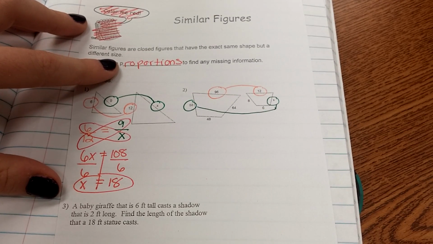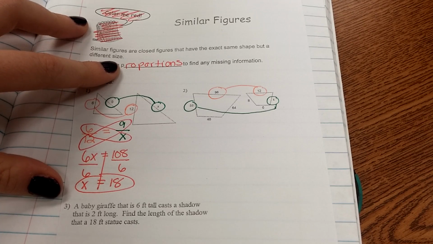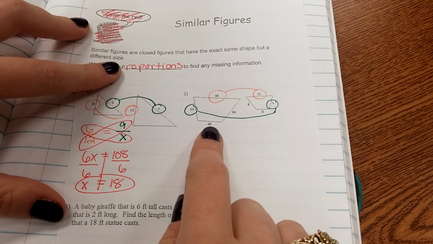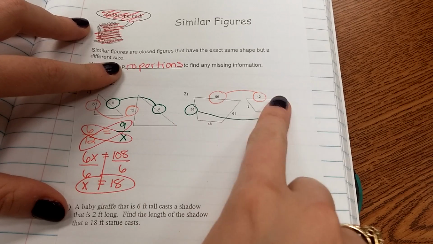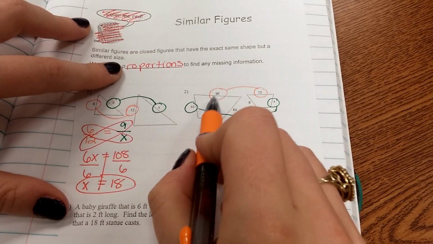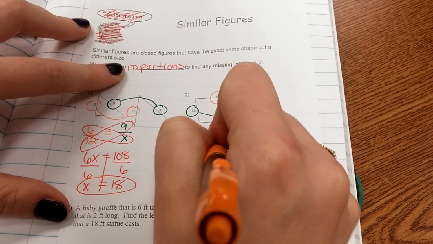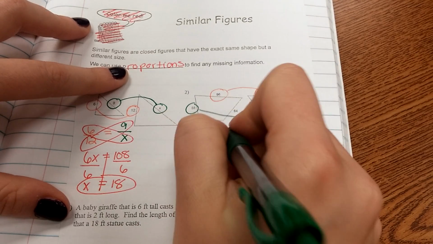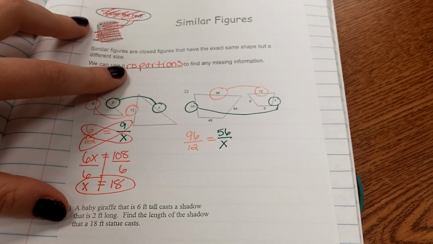You only need to match 2 sides in order to do a proportion, in order to find a missing side length. We'll do it a couple of different ways for this question, but here, again, it's easy for me to pick the short or the long side first and then the side with the variable. You always need to pick the side with the variable. So here, 96 over 12 is equal to, again, going from left to right, 56 over X. So I would cross multiply to solve.